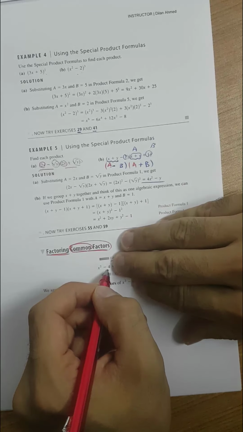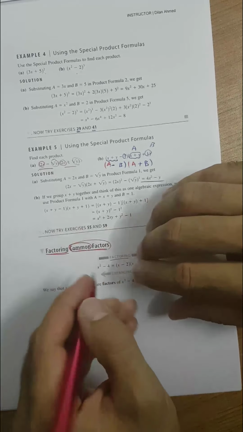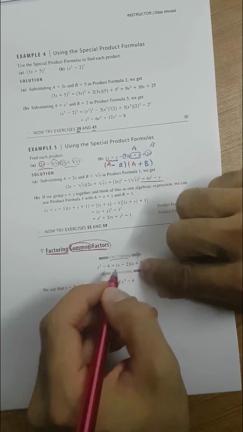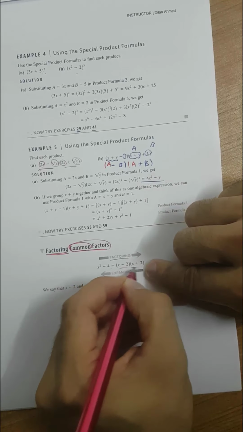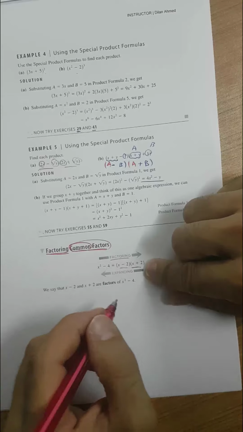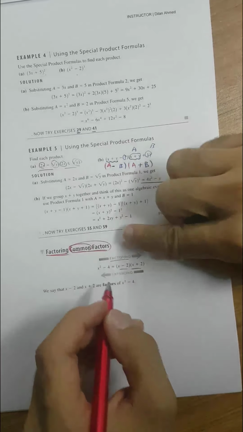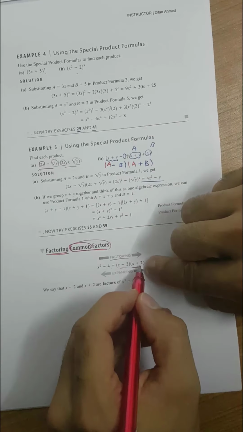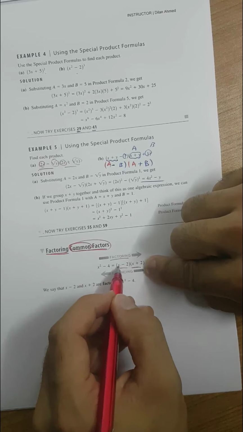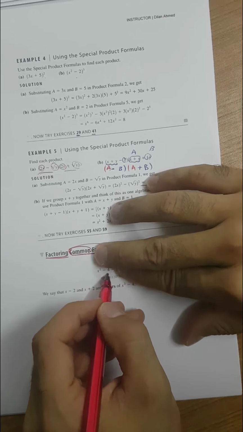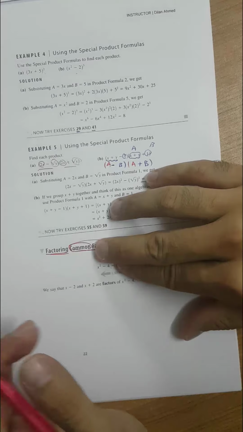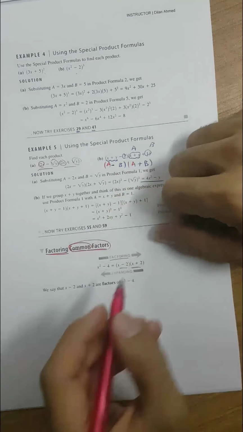When I say factor there, it means try to change it to brackets, parentheses, or taking common. When I say expand, it means that I have a bracket, parentheses, and multiply them to give me one expression without any brackets.